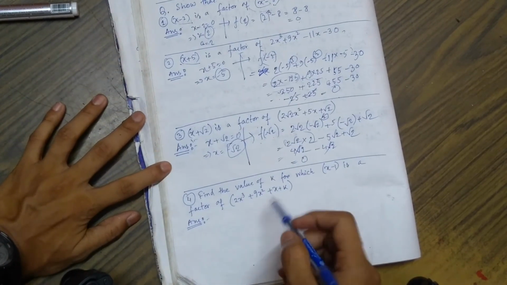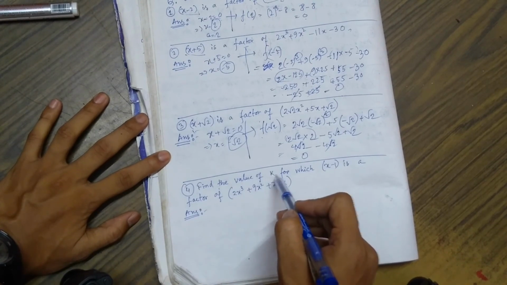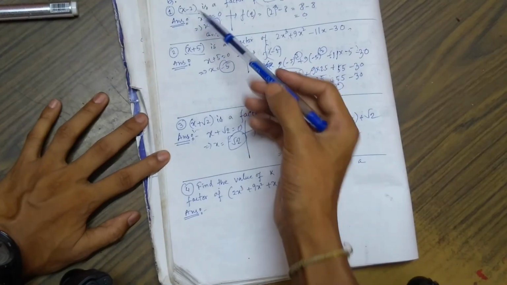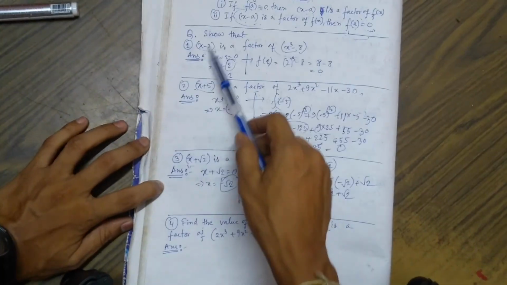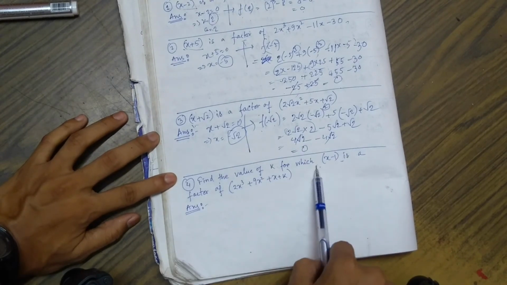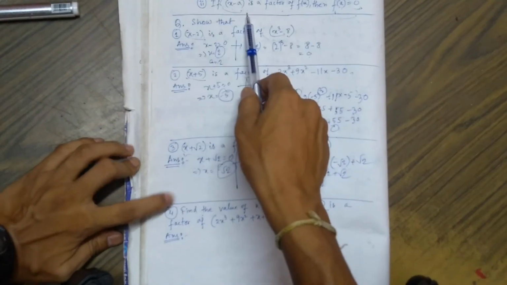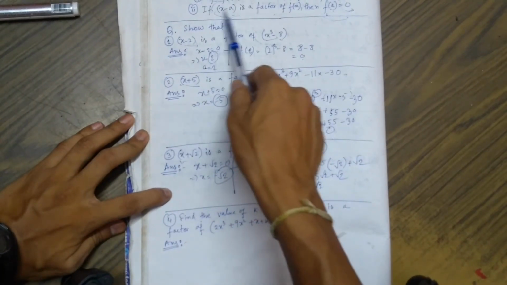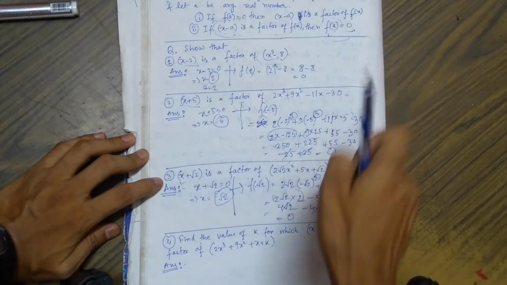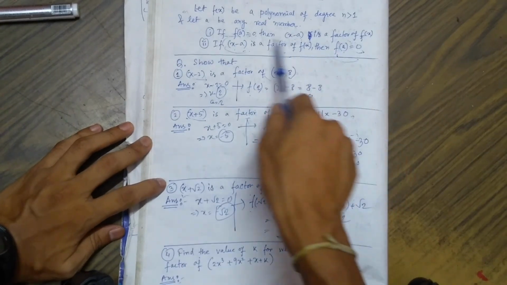Here it's a different kind of sum. See, they said find the value of k for which this is a factor of this. So this is a different one. They said that x minus 1 is a factor of this. So we will now use that. If they are saying x minus 1 is a factor, then what we will do is f of a is equal to 0. So by this second part of the factor theorem, we will now use this.